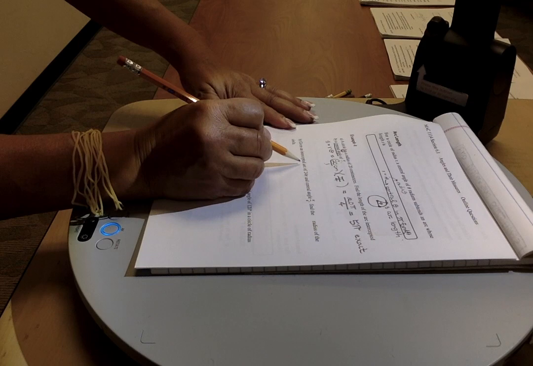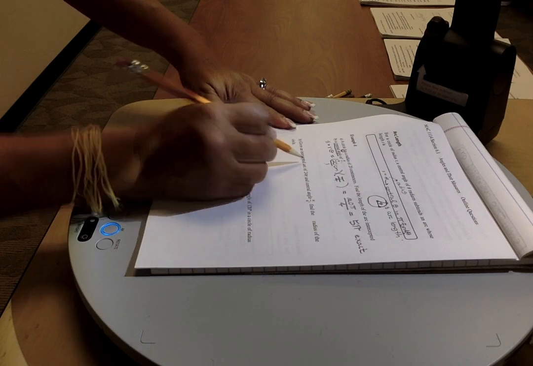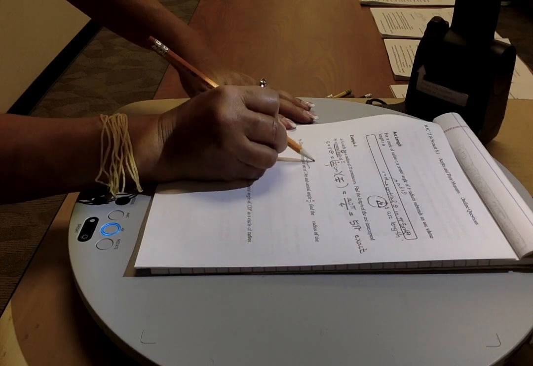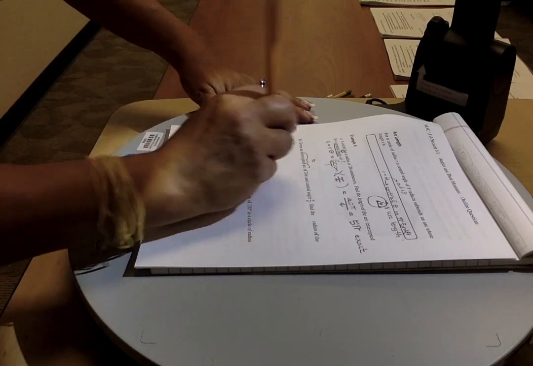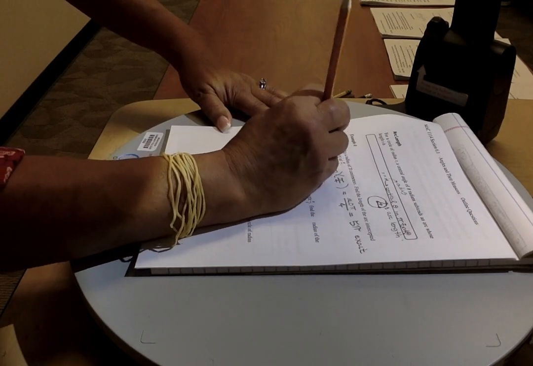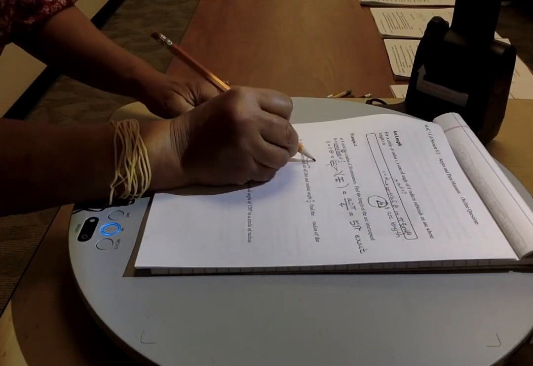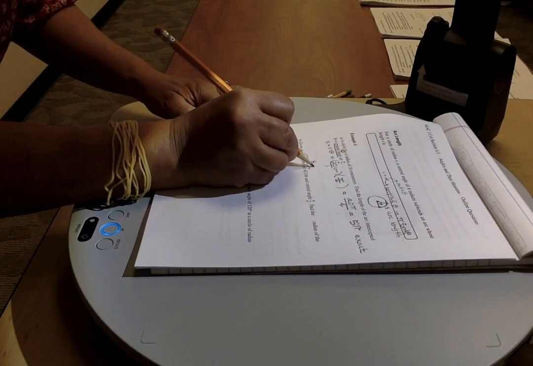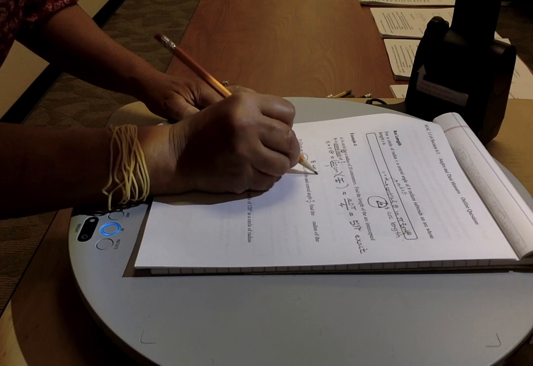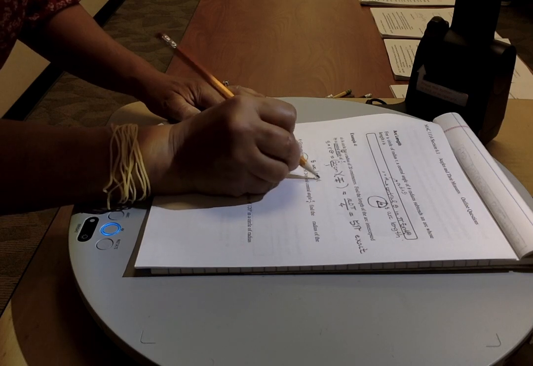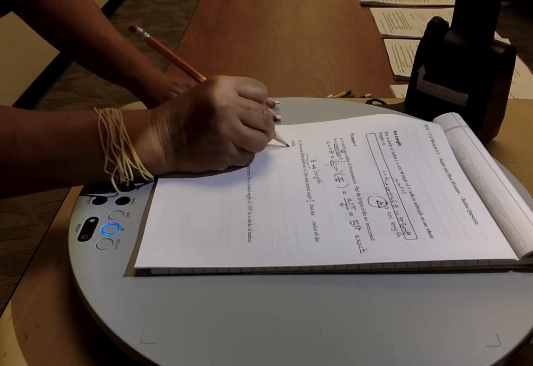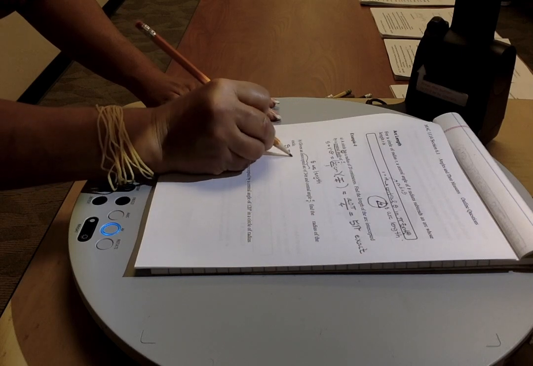Give the intercepted arc. That's just a fancy way of saying give the arc length. So you always start by writing the formula.